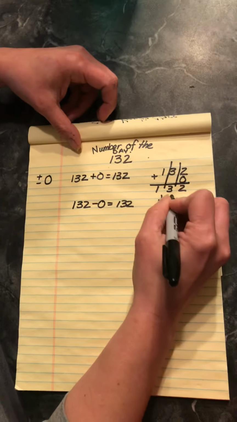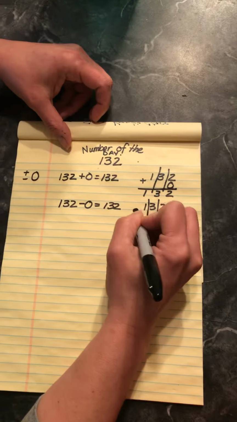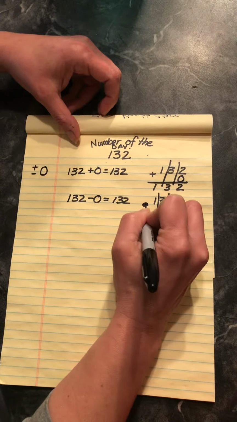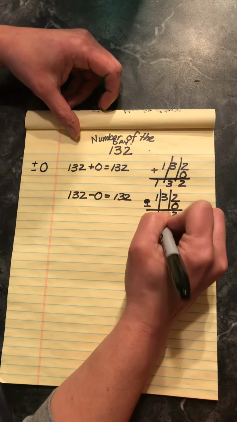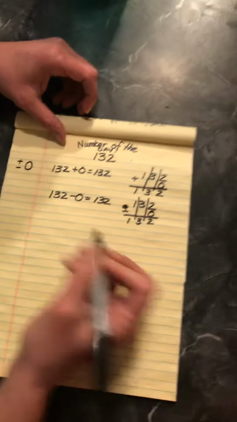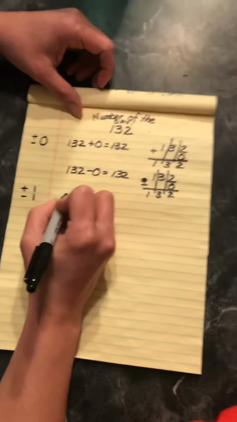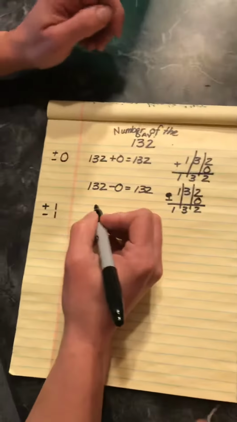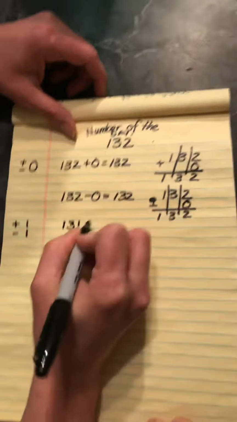We can draw our columns in so we can see our ones, tens, and hundreds. Whoops, I need a minus sign there. 2 take away 0 is 2. Okay. Next, we could do the plus 1, minus 1. Well, I had to think to myself, what number plus 1 more would give me 132? And I know 1 less is 131. Plus 1 more would equal 132.